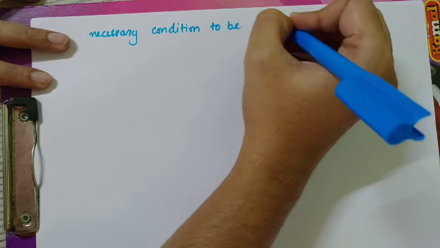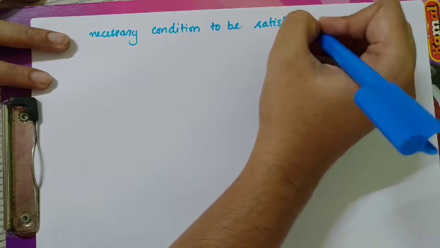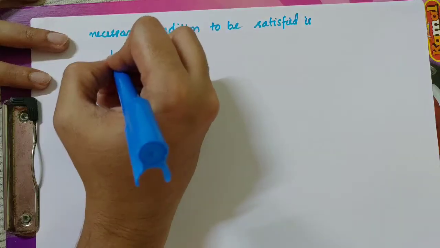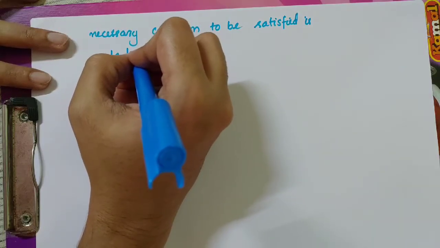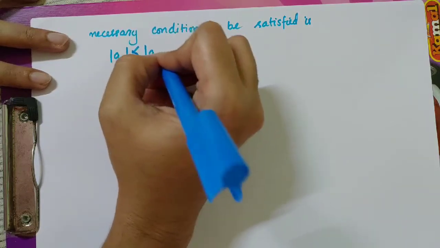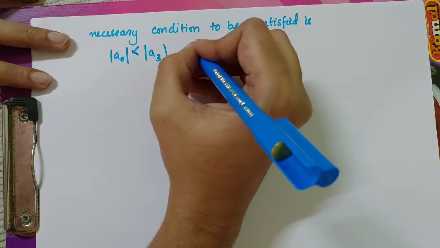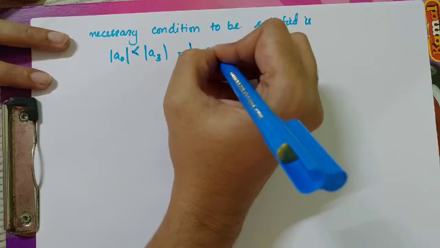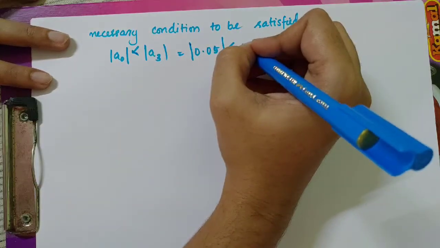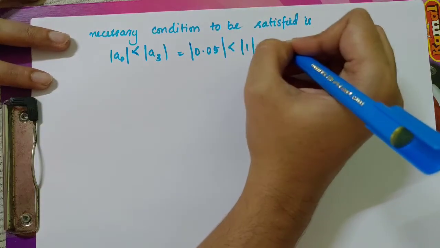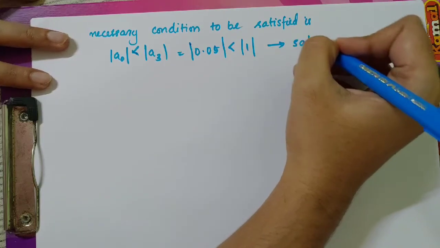Mod A0 should be less than mod A3. That is equal to mod 0.05 should be less than mod 1. Okay, satisfied.